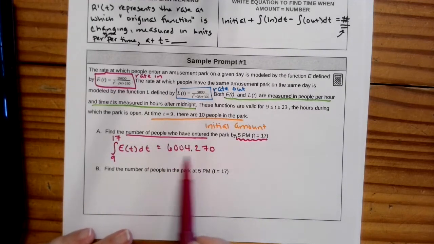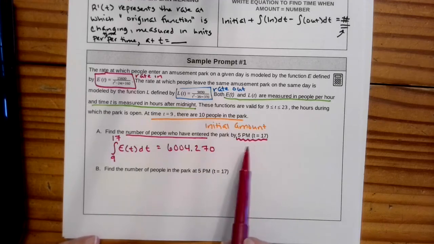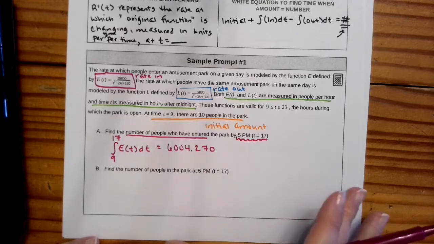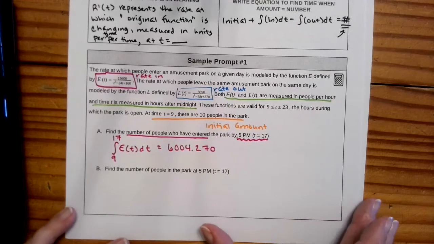So this is the number of people who have entered the park by 5 p.m. Now I know it's a little weird. We're not going to talk about rounding right now. We're just going to round to 3 decimal places because that's what AP always wants. So we're just going to leave it for now, okay?